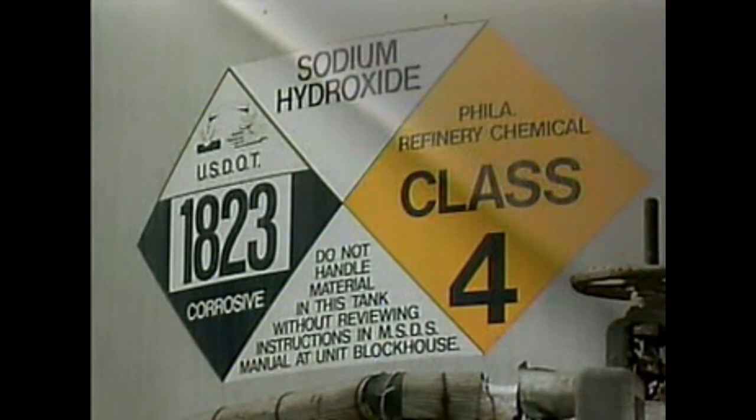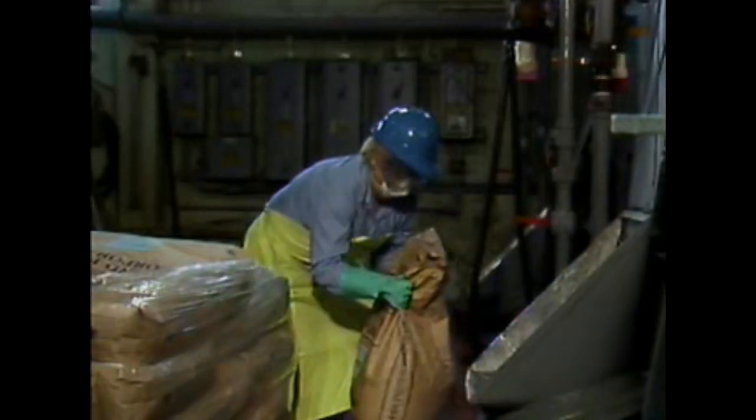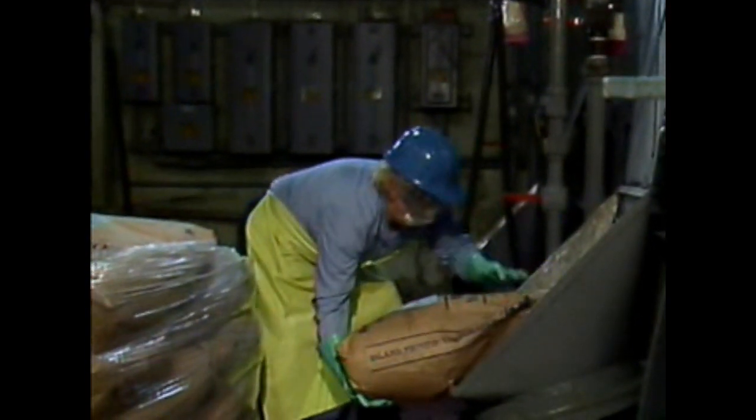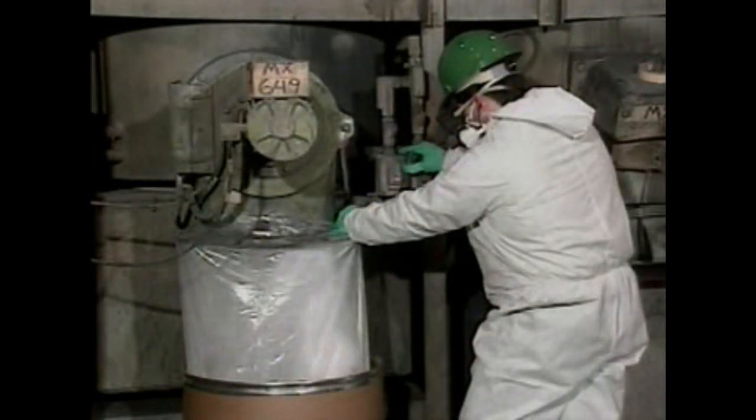In this part, we'll examine some of the chemical hazards that are found in the workplace and see how hazardous chemicals can enter or contact the body to cause injury or illness. We'll start by examining what a chemical hazard is.